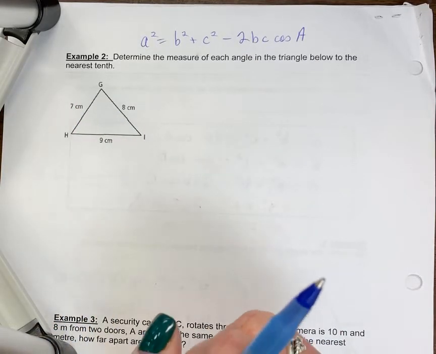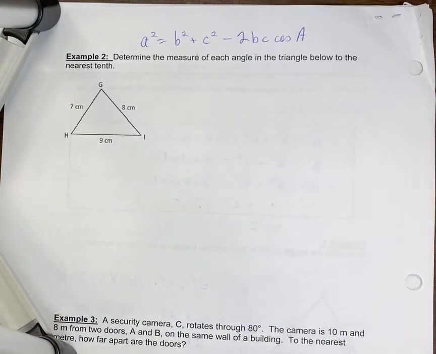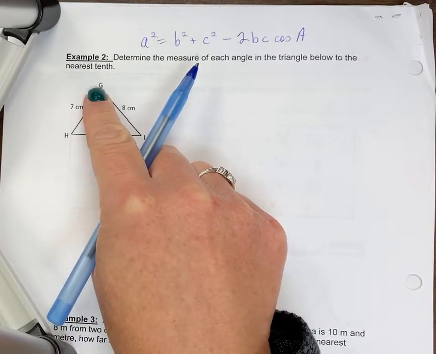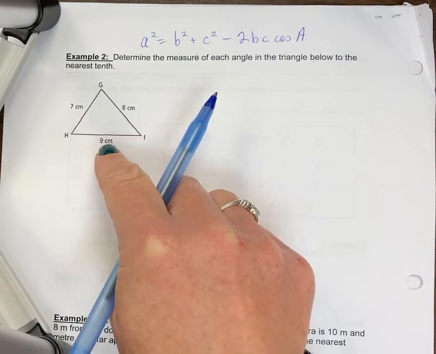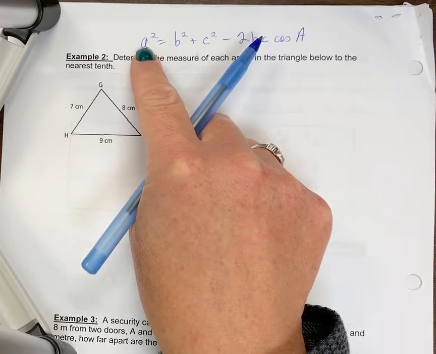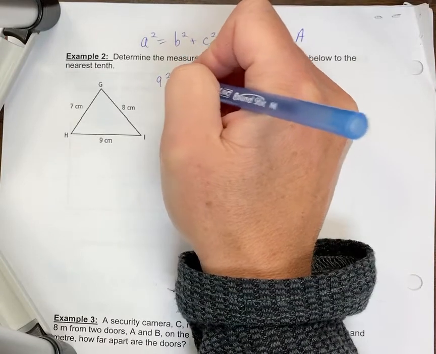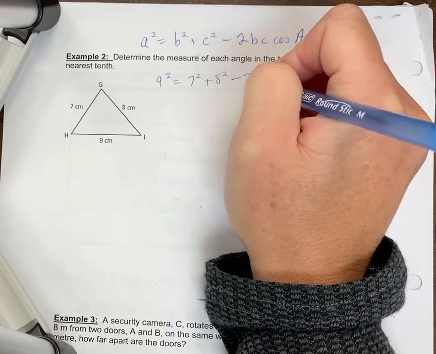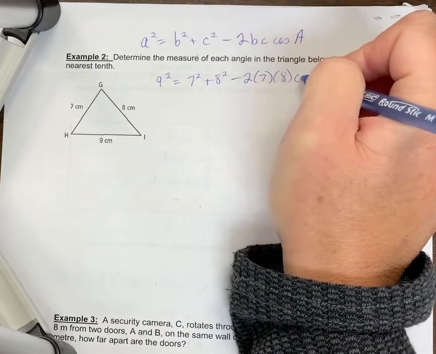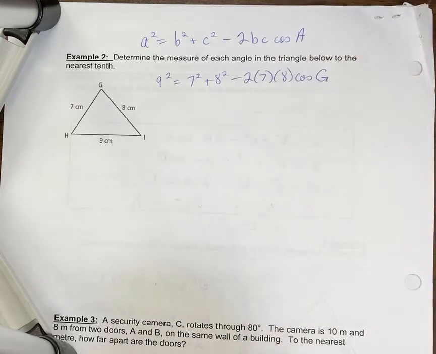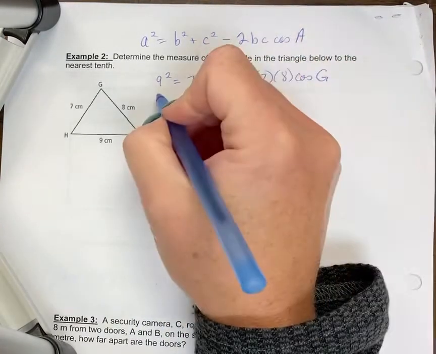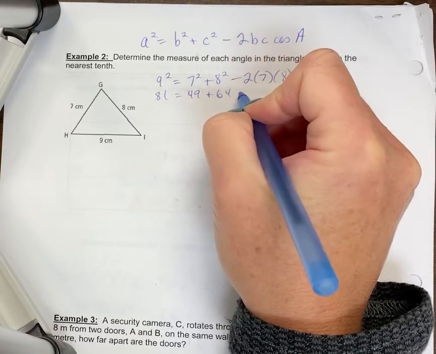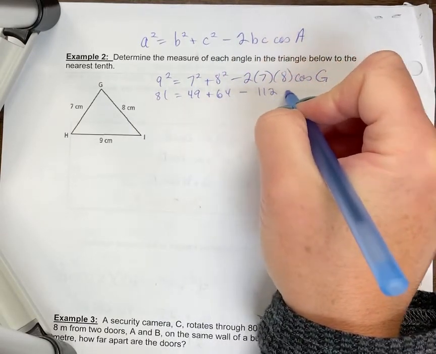You have no angles. So to do this, it doesn't matter which side we find first, or angle rather, let's just find the top one, G. So that means I'm going to put 9 squared as my A, or my number up front. It's really a G. But 9 squared is equal to, and then the other two numbers go in the middles. And then cos of angle G. So let's square all these. So 81 equals 49 plus 64 minus 112 cos of G.